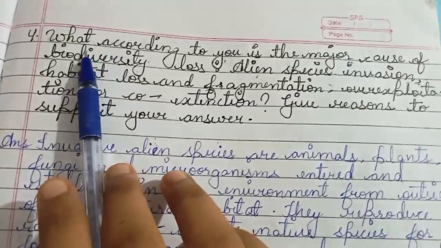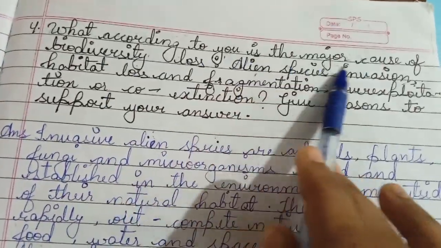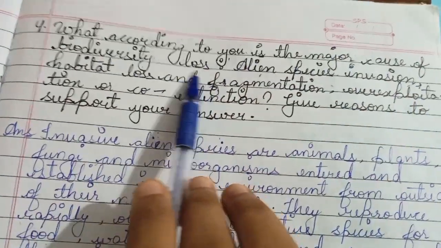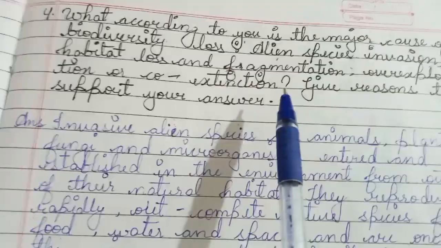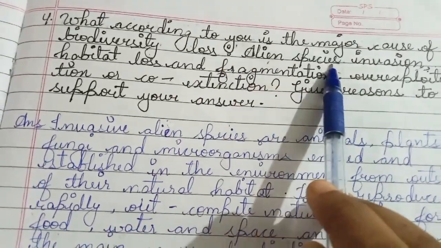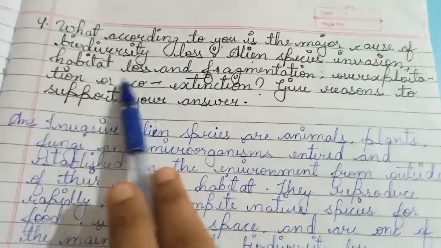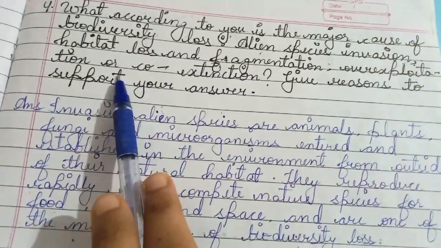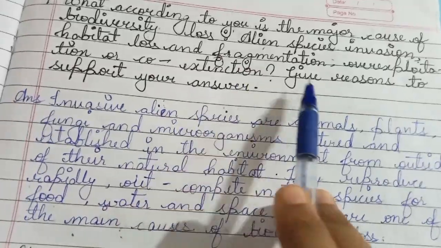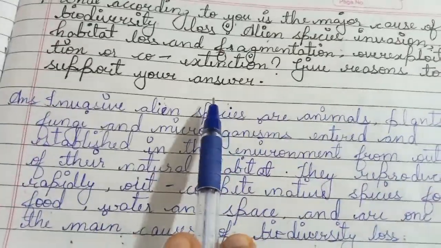Fourth, what according to you is the major cause of biodiversity loss? Alien species loss, alien species invasion, habitat loss and fragmentation, overexploitation or co-extinction. Give reason to support.